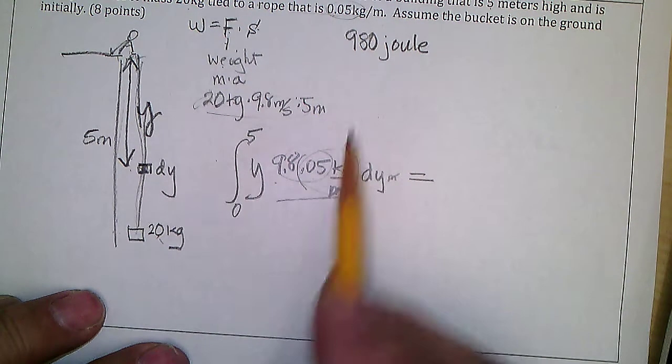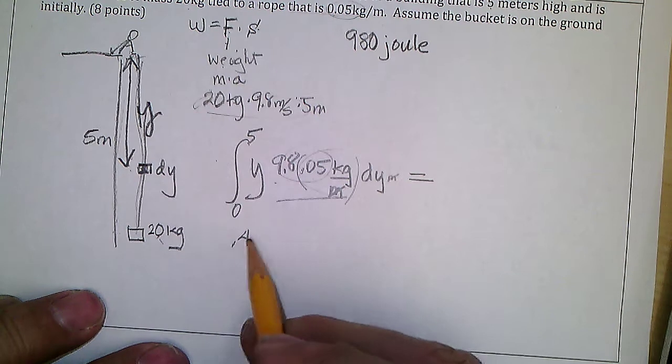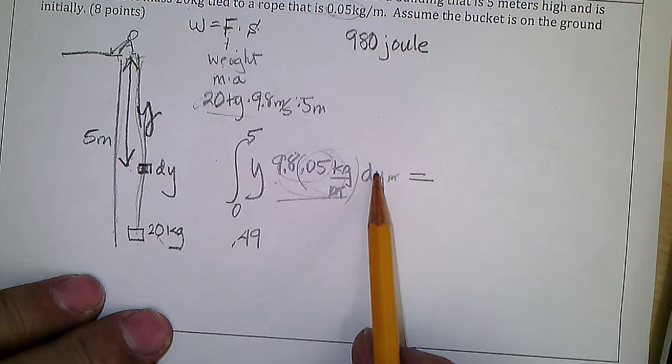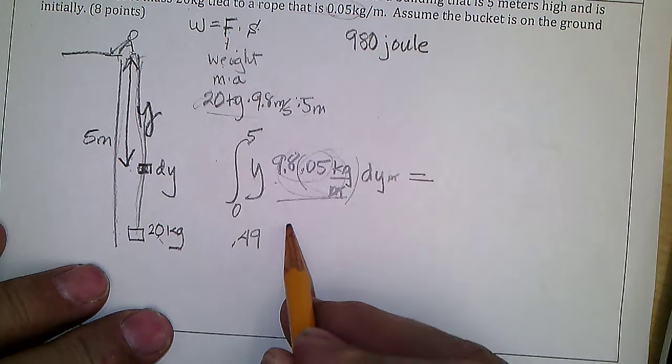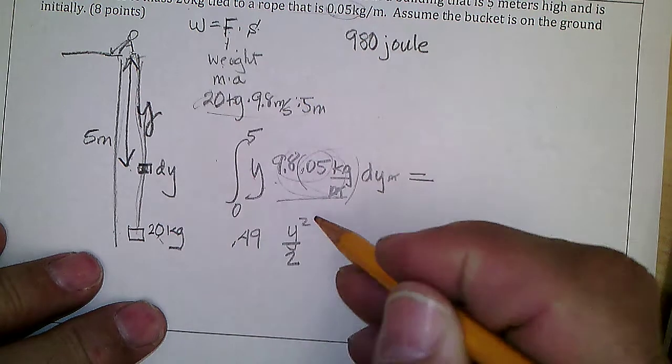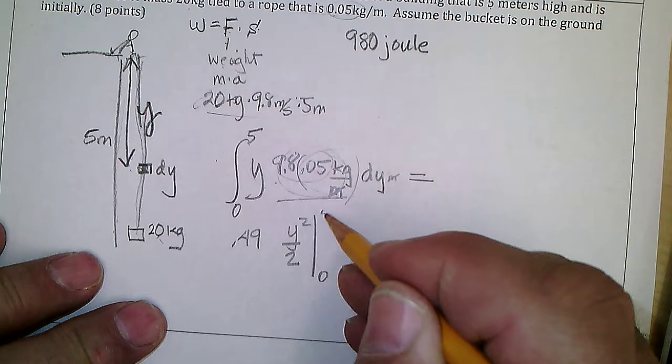The constant can come out, 0.49. Then we'd have y dy, so that integrated would be y squared over 2, evaluated from 0 to 5.